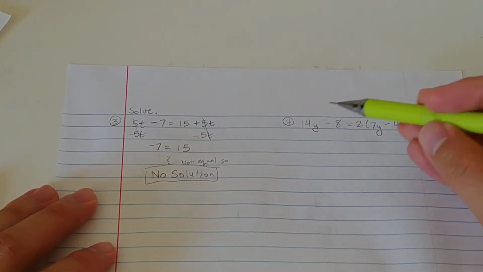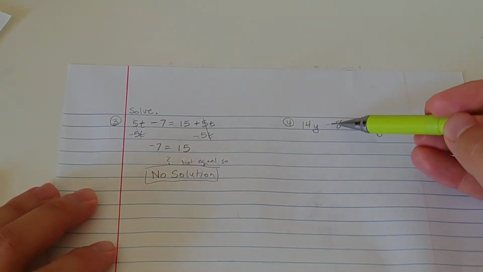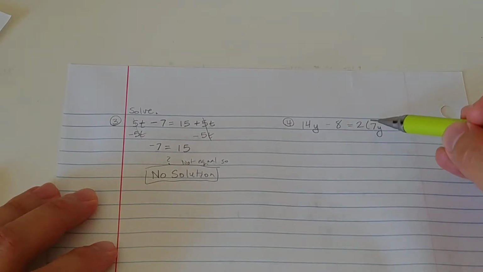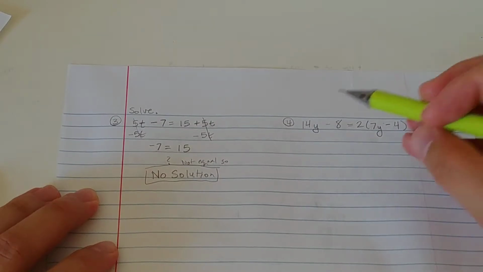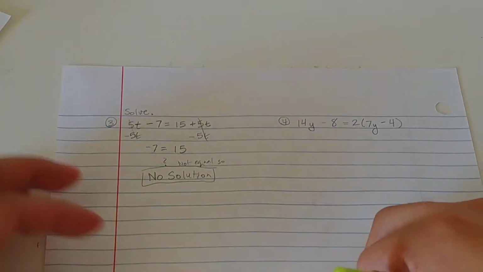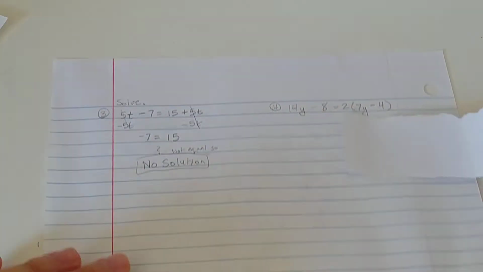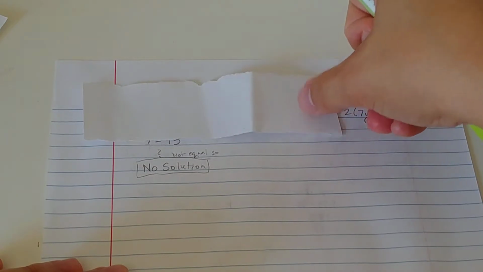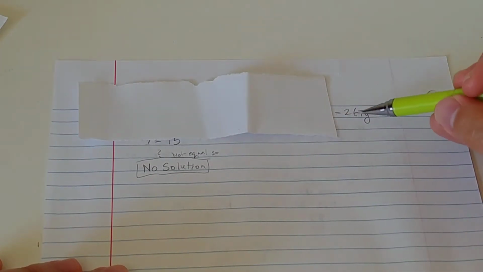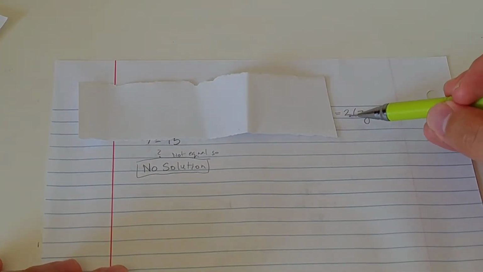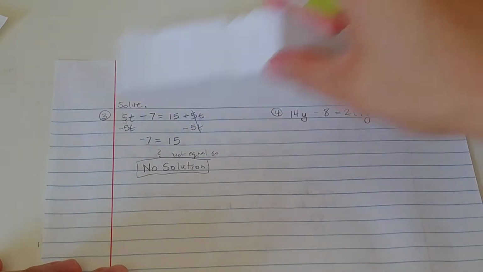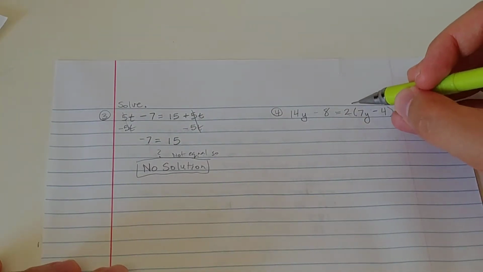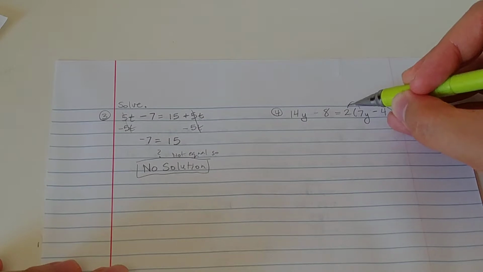And number 4, we have 14y minus 8 equals 2 times (7y minus 4). Now, can we do anything on the left side? 14y minus 8? No. Can't combine any like terms. Can we do anything on the right side? Yes. There's a parentheses and there's a number in front. Whenever you have a number in front of the parentheses, you want to distribute.